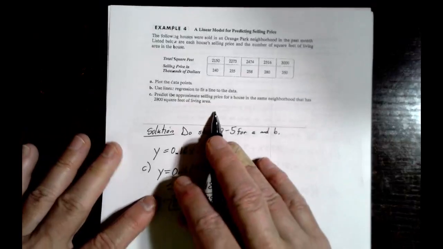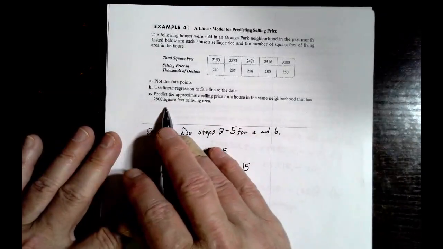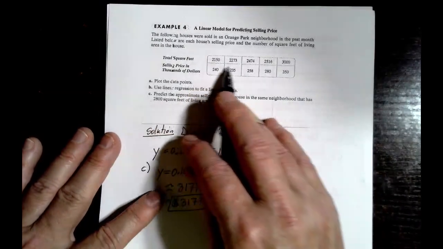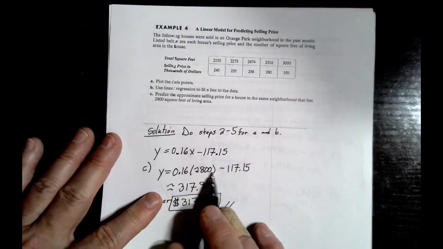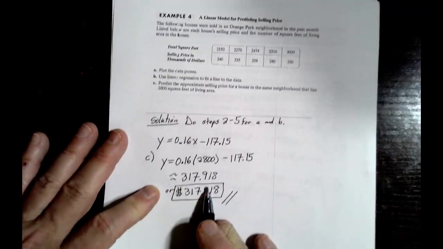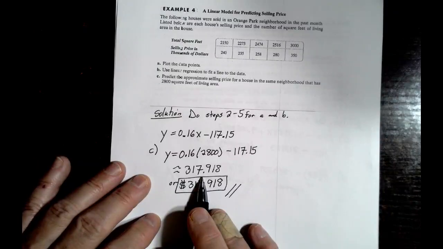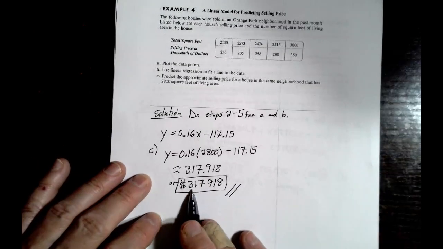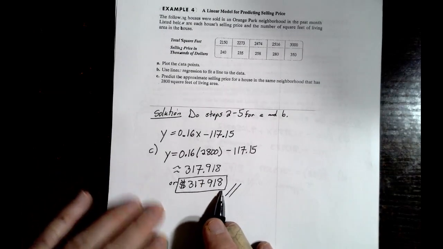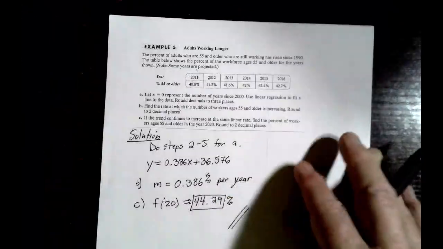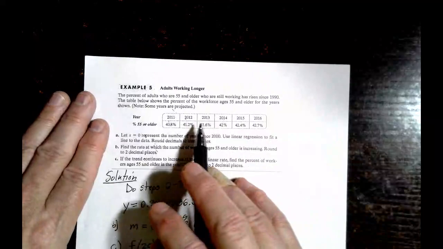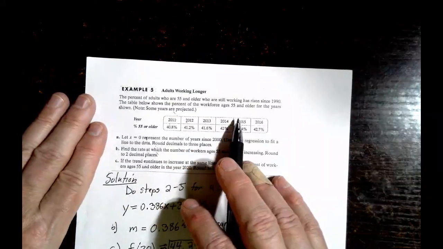Now it says predict the selling price if the square footage is 2,800. Well, you know x is your square footage, so you plug in 2,800 for x, and you multiply it out, and you get 317.918 thousand, or $317,918.